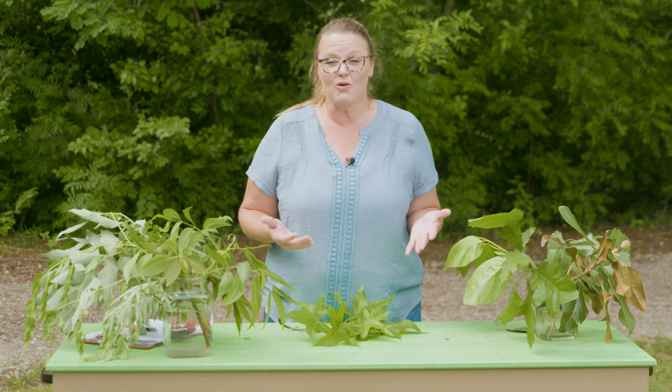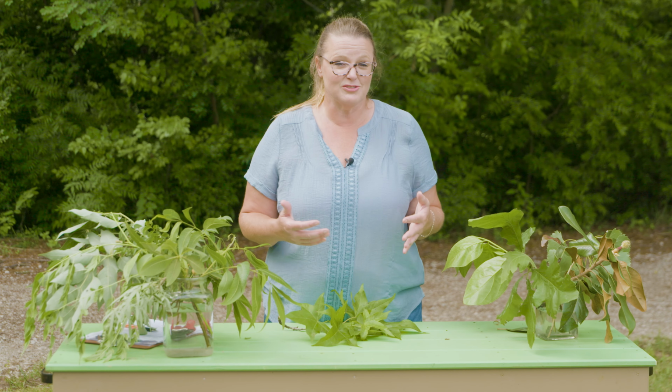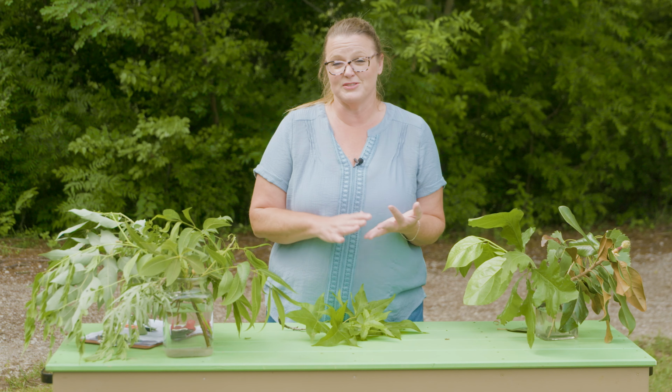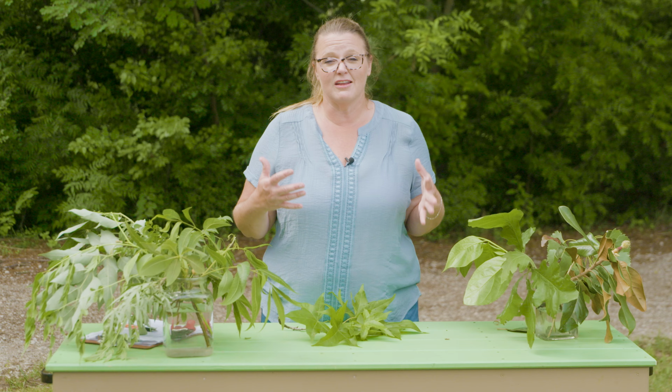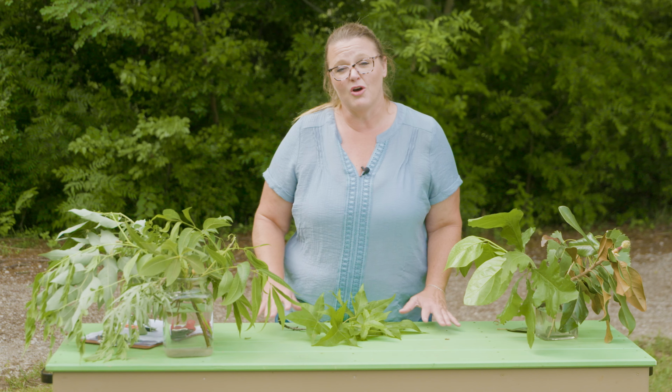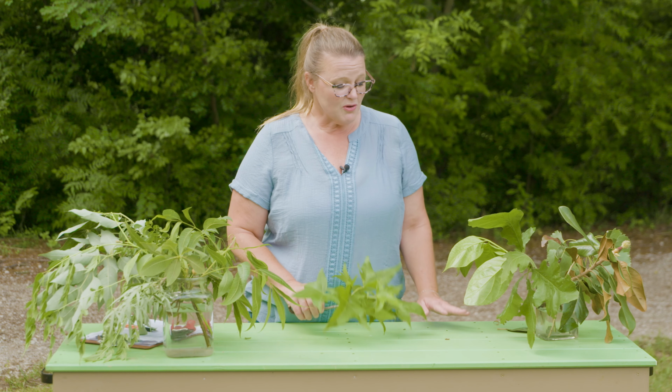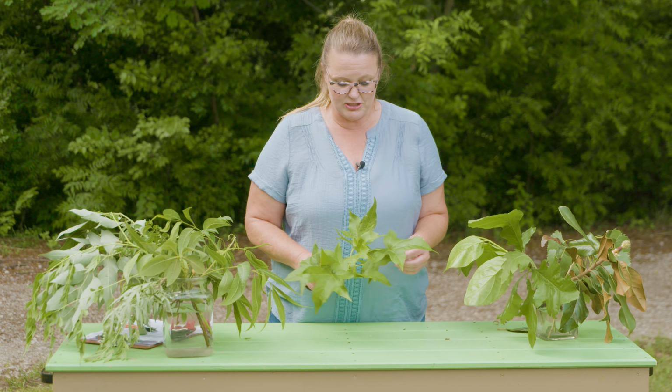Not only so you know what is in your garden, but also so you know whether it's edible, whether it's poisonous, whether you need to remove it, whether it's invasive, native. It just really helps us to know what we're dealing with. So we're going to talk a little bit about plant structure today.